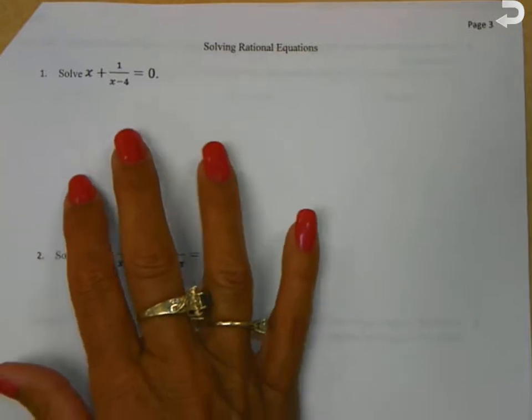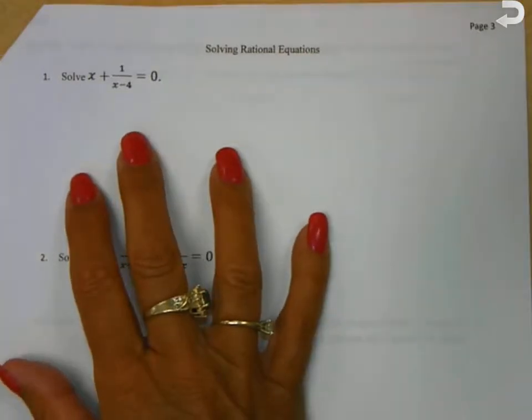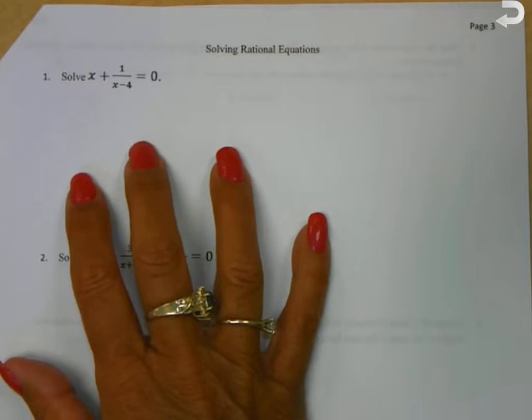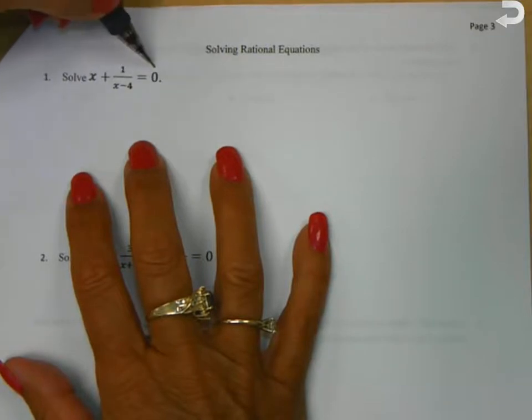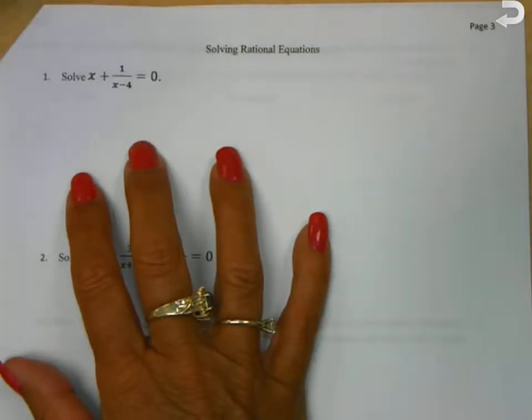Now, we had rational functions on the previous 2 pages where we were graphing rational functions to see how the graph appeared on a screen. However, this time we're actually having equations where I have the function set equal to 0. So now I'm looking for what values of x, if any, will make this equation hold true.